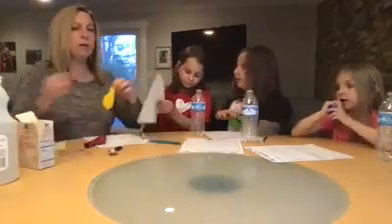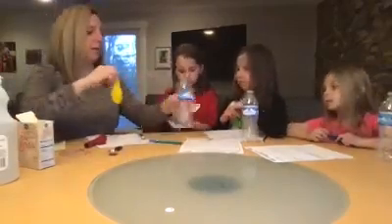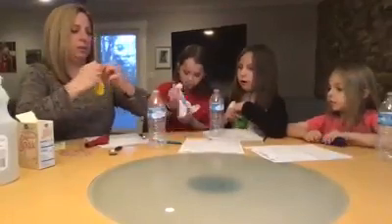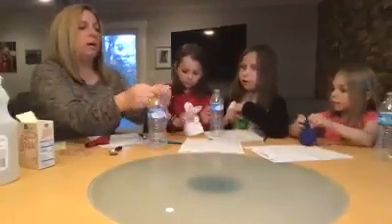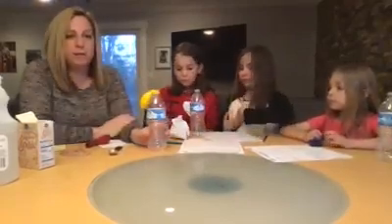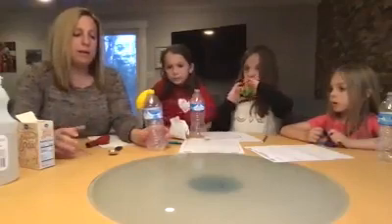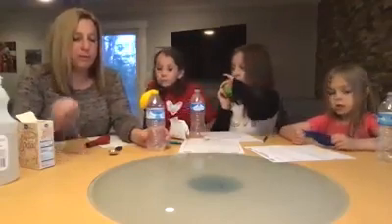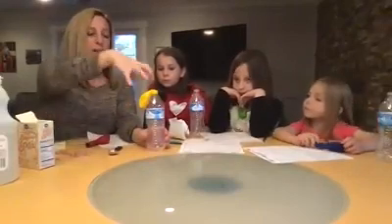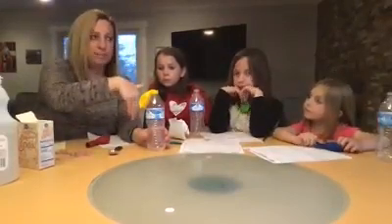And then what we're going to do is take the balloon. I'm going to take Dylan's. And we're going to put it on the water bottle, but we're not going to dump the baking soda in yet. Now you kind of need 2 people for this part. One person is going to lift the balloon up and dump the baking soda in.